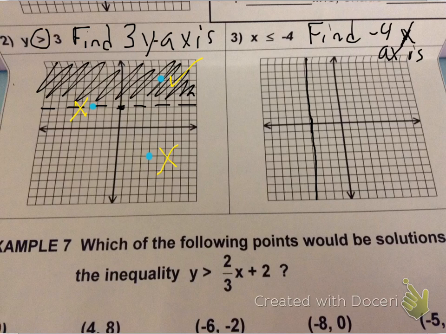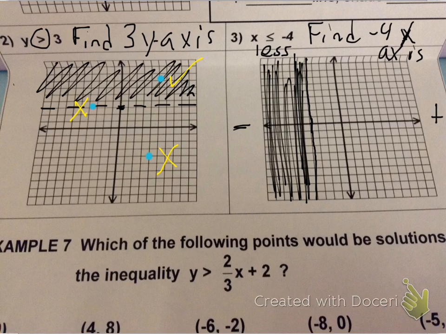Since this is less than, think about which way is less. On the right side, you have positive numbers. It's going in the positive direction. The numbers are getting bigger. If you're going on the left side, the numbers get smaller. It's going in the negative direction. So, will less than be towards positive or towards negative? Well, it would be towards the negative. So, you're going to shade on the lesser side, the negative side.